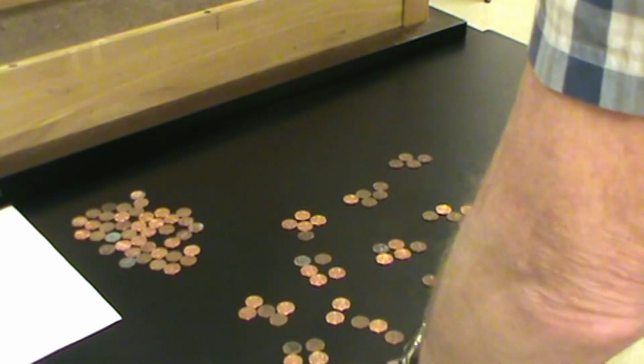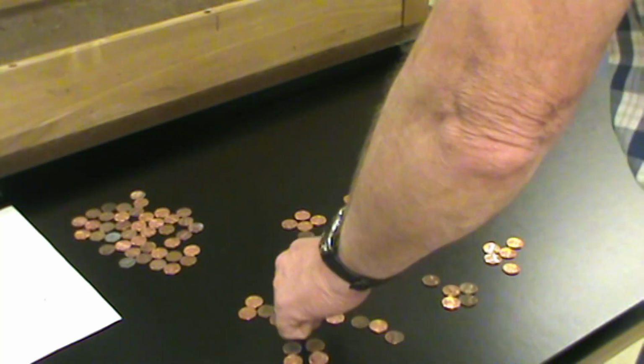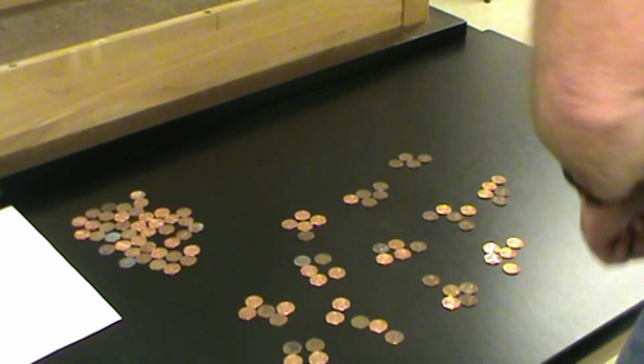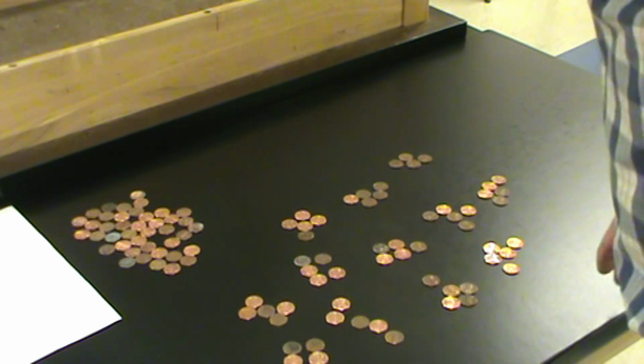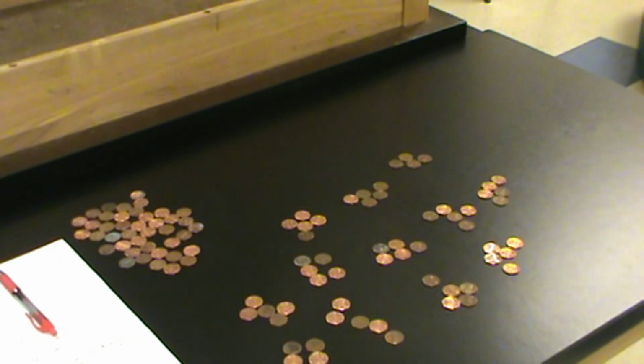All right, and I have 1, 2, 3, 4, 5, 6, 7, 8, 9, 10, 11. So 55, 59 are still Abe Lincolns. After one spill, I still have 59, so I filled that out on your data table.